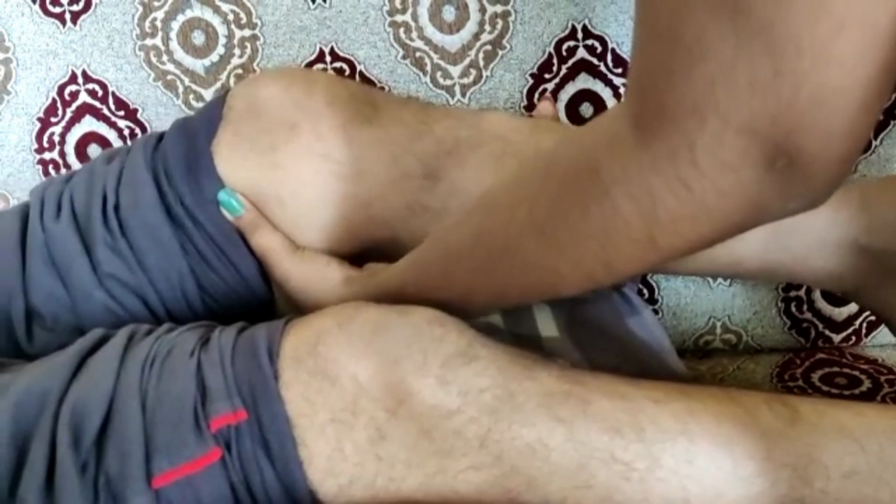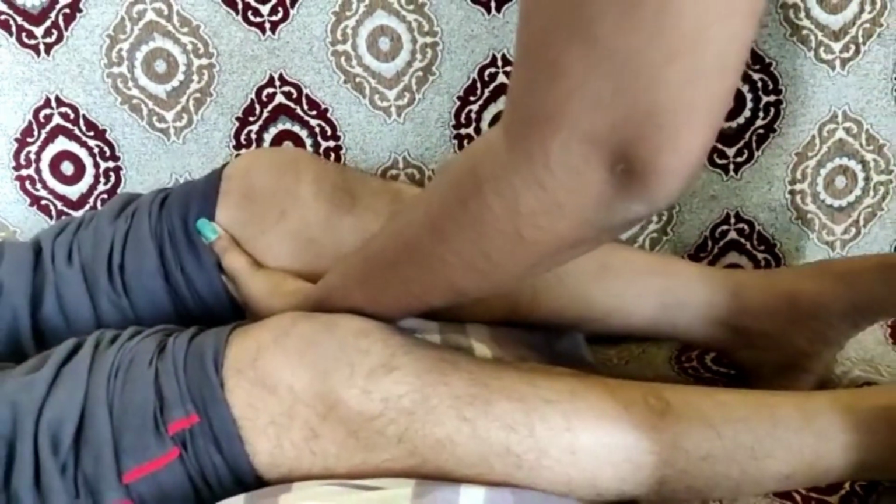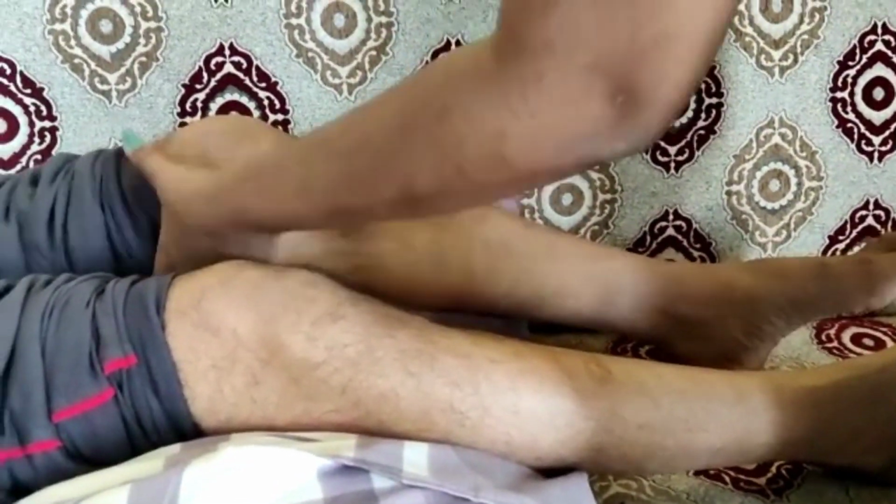Take the leg into flexion of 30 degrees. Fixate the femur with the other hand. Bring the tibia into slight external rotation. Consider it positive when you feel a mushy end feel.